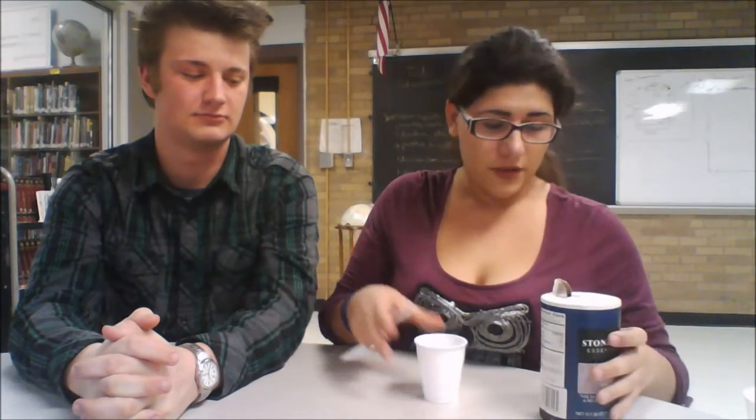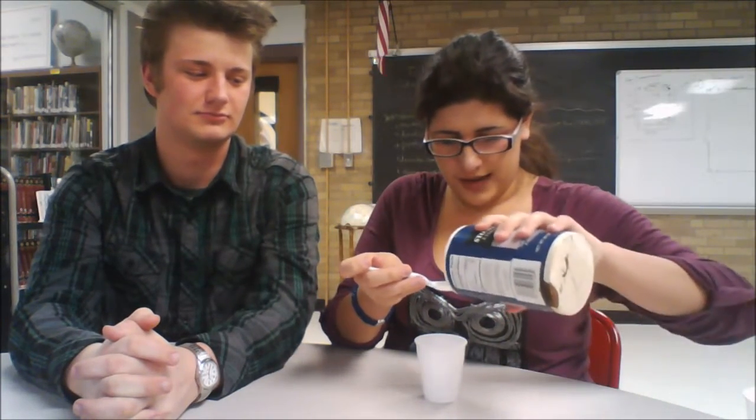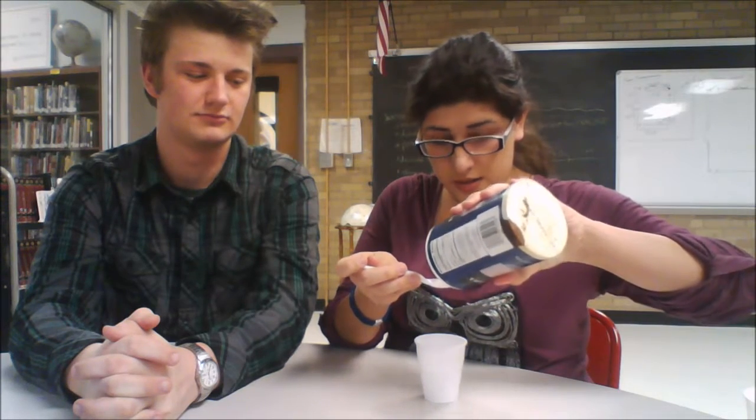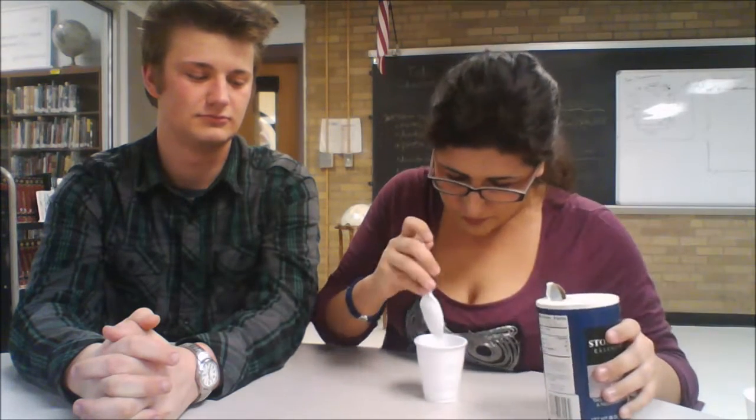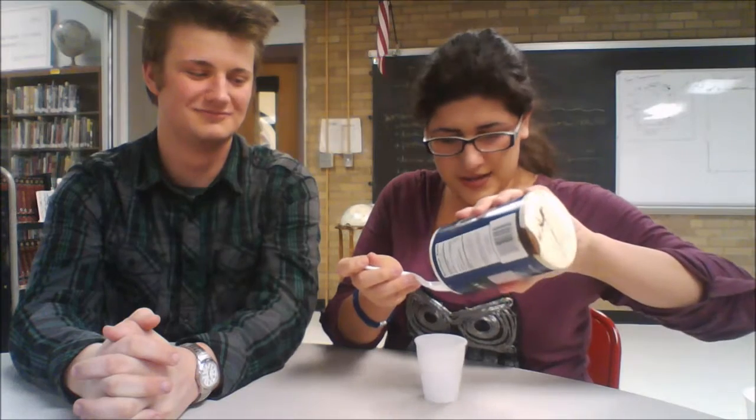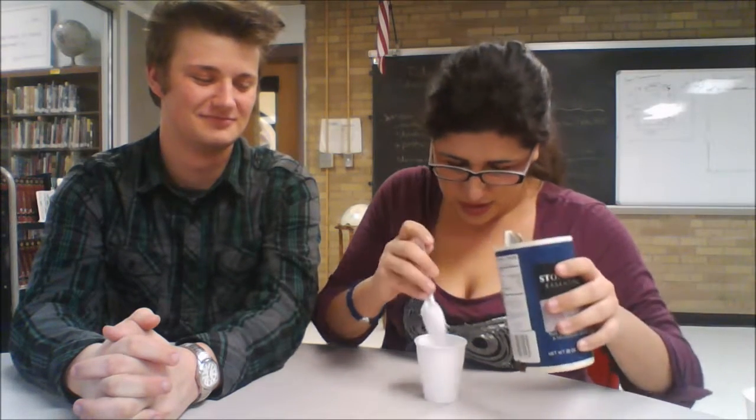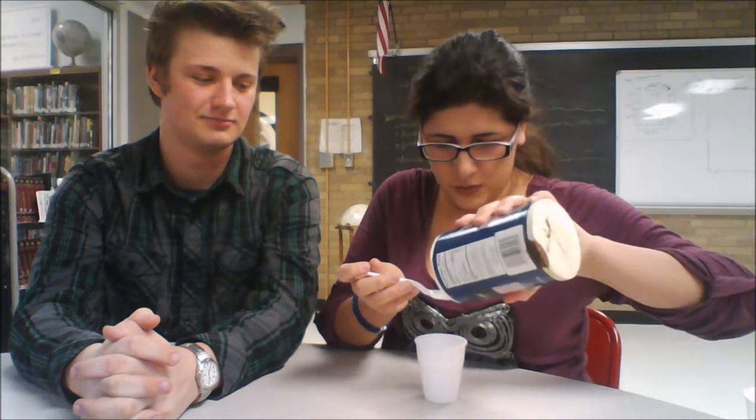Water would also be the polar molecule because of the way the atoms bind in the molecule, with more positive charges on one side of the molecule and more negative charges on the other side of the molecule. Okay, so here we have the salt, and in this cup would be water. So we are going to prove that the salt water is a saturated solution. Okay, we're just going to keep adding salt until there's too much that won't dissolve in the water.